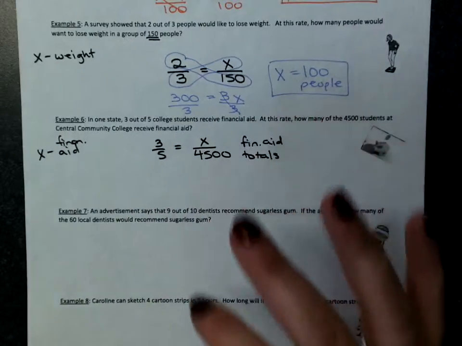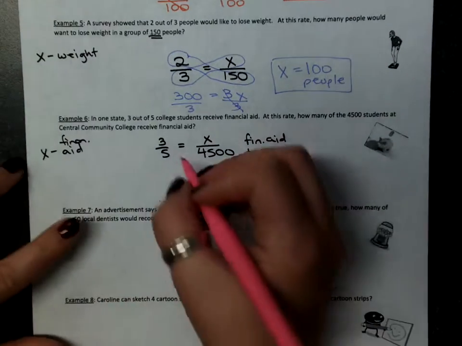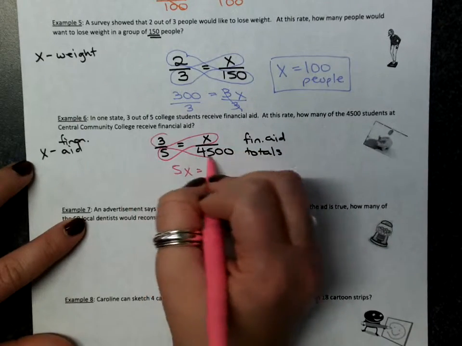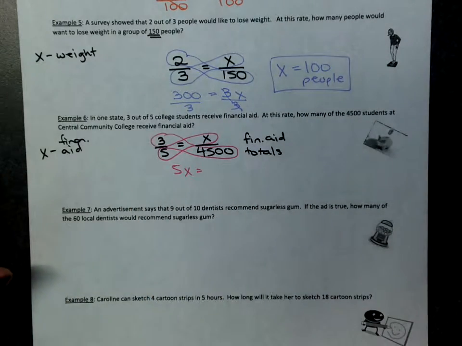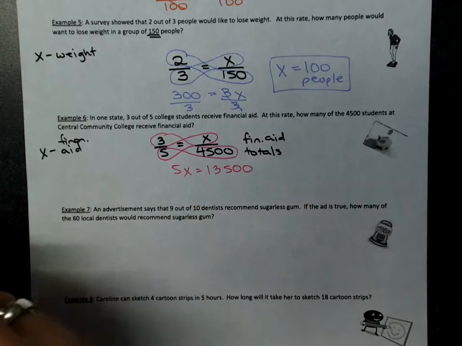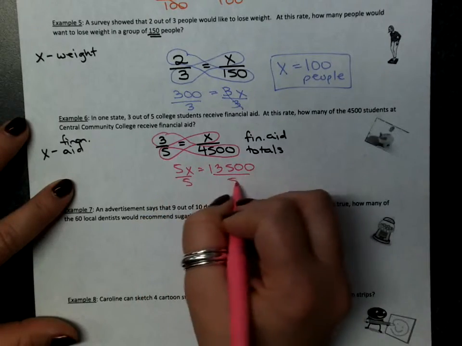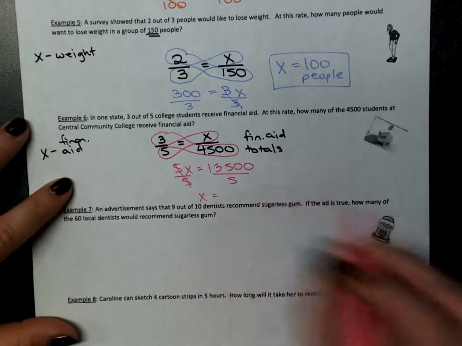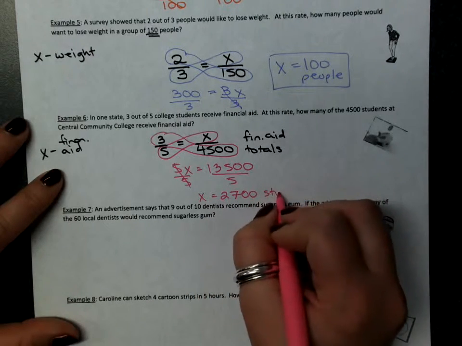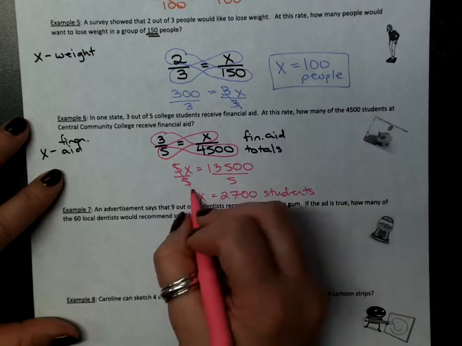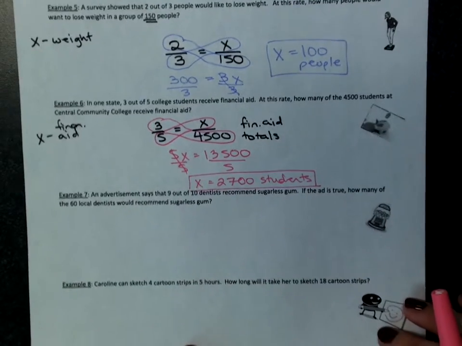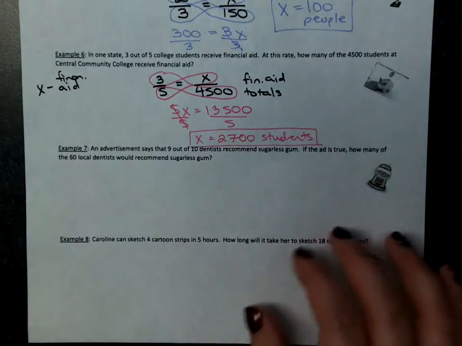So consistent with your setup, and then cross multiply. 5 times X equals 3 times 4,500, which is 13,500, and then divide by 5. So X equals 2,700 students that do receive financial aid at that college. We're going to keep going.